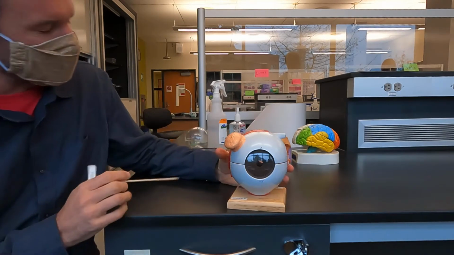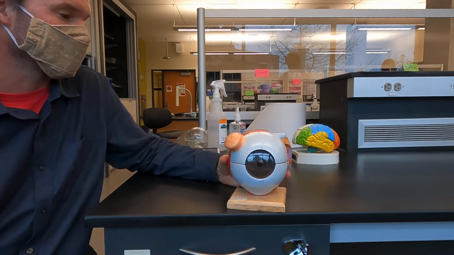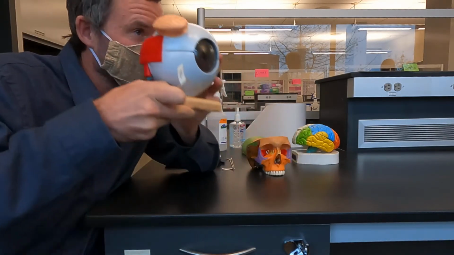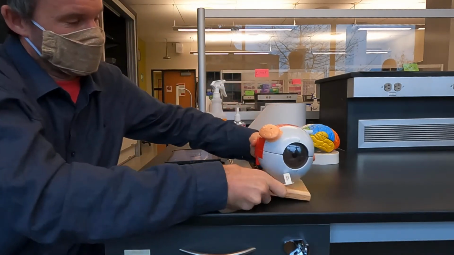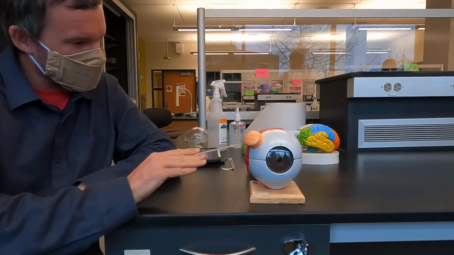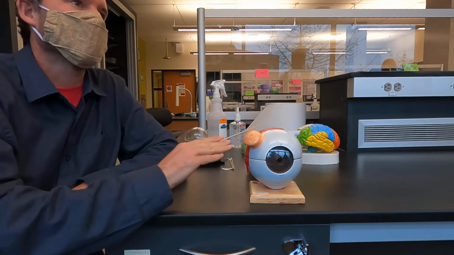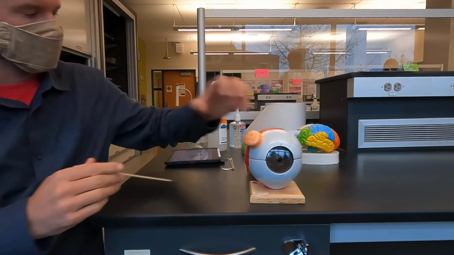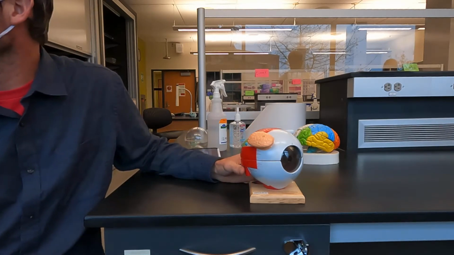Let's start off by maybe trying to identify some external features of the eye. First of all, this is the right eye, so it's going to be on that side. Does anybody have any idea what this large structure is right here on the lateral side of the eye? That's the lacrimal gland.